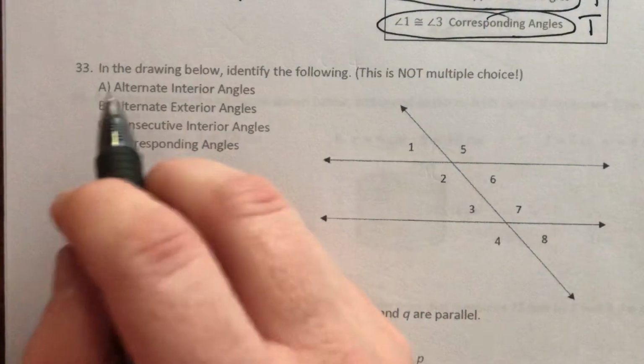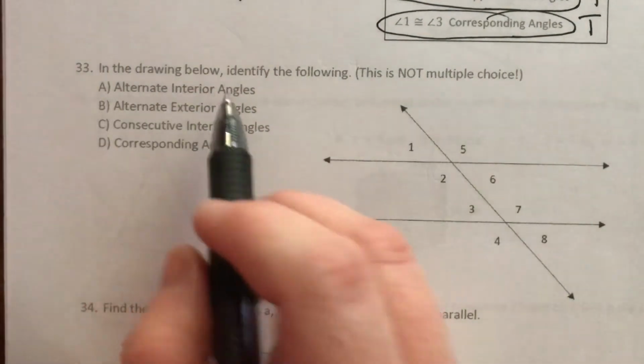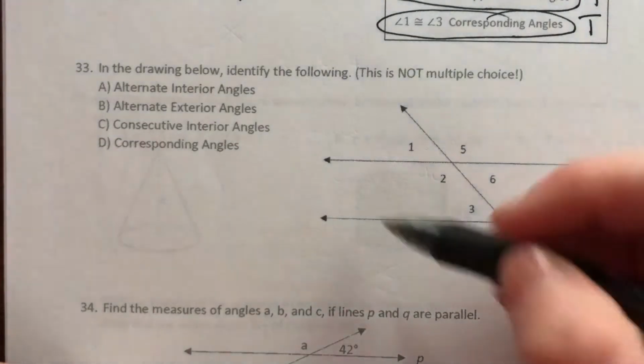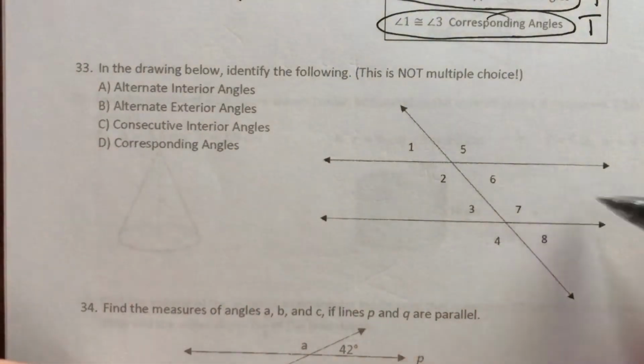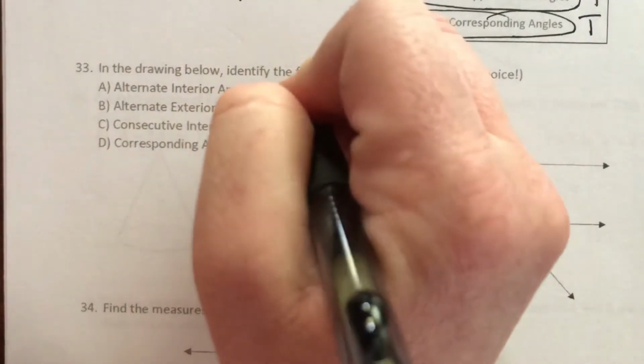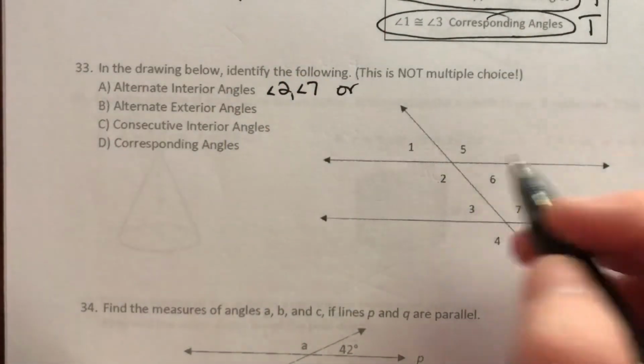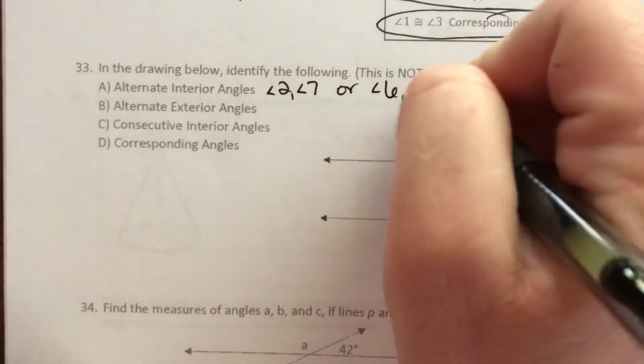Remember those angle relationships. Number 33, in the drawing below, identify the following. This is not multiple choice. Alternate interior angles. So interior angles are in this tube, and alternate means they're on different sides of the transversal. So 2 and 7, angles 2, 7, or angles 6 and 3, angle 6, angle 3.